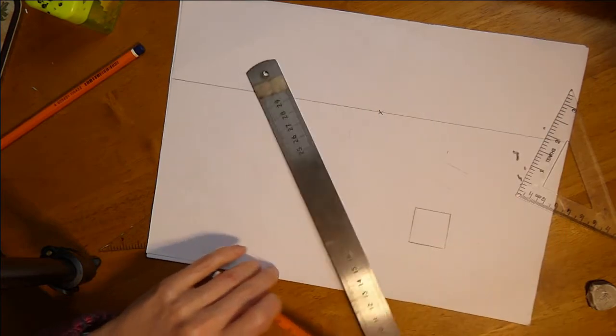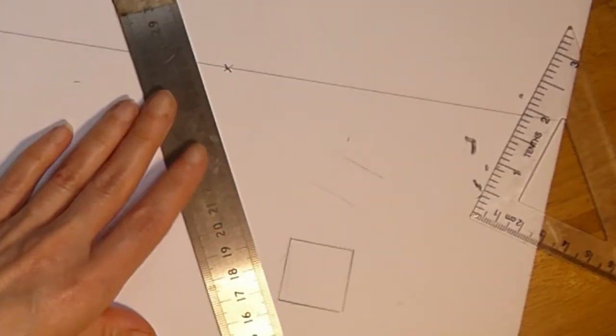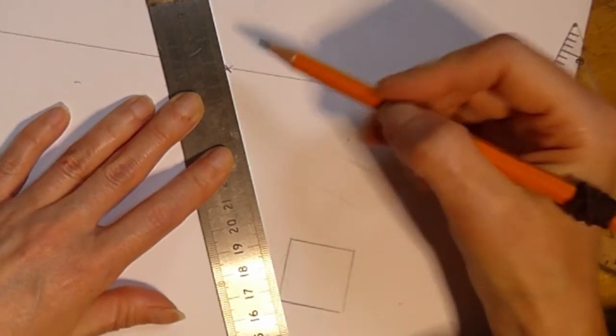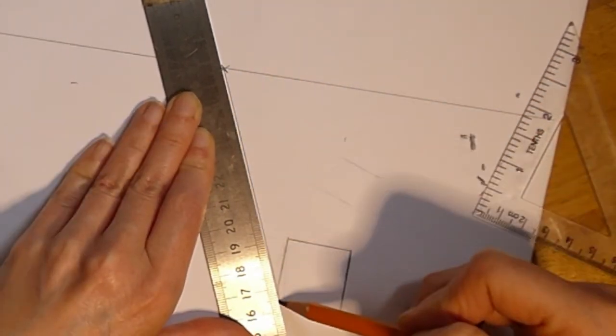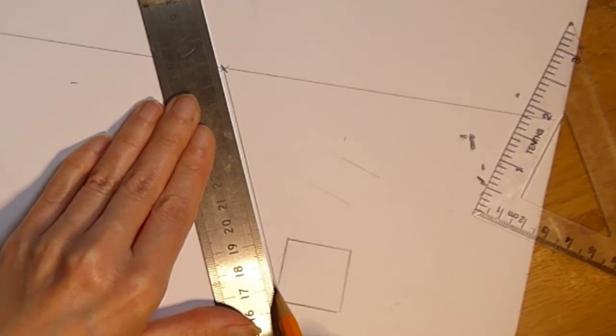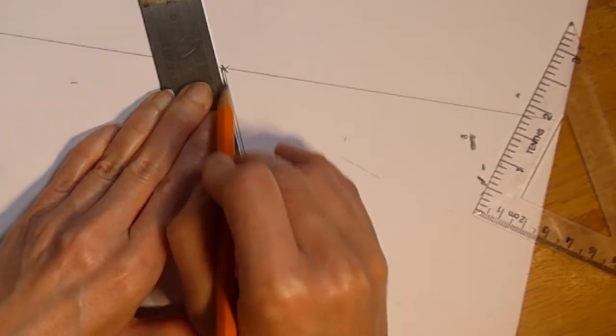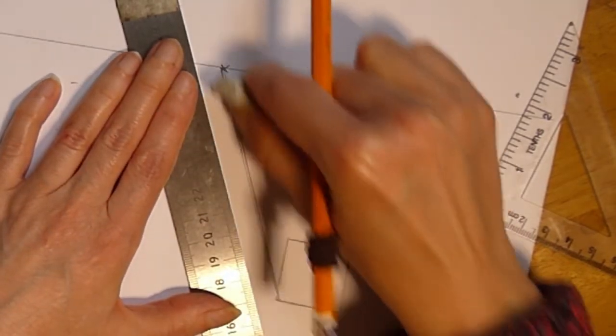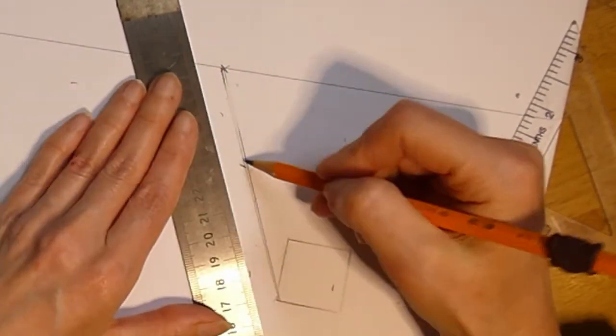And now what you're going to do is you're going to line up a corner of your box to your point here. Okay, and you draw a line. Draw it lightly. Now I might be just slightly off there, so I'm just going to draw it again. Draw lightly because you don't want it to be too difficult to rub out afterwards if you want to rub it out.